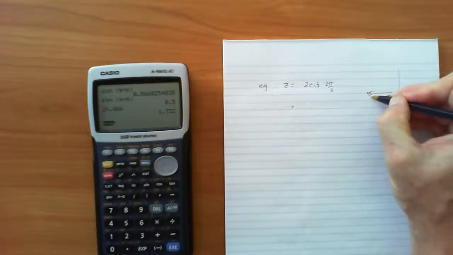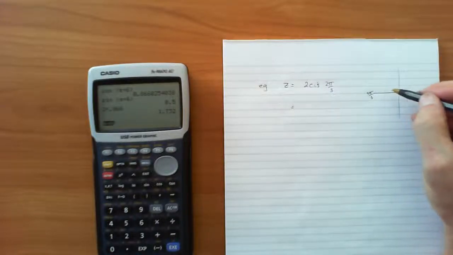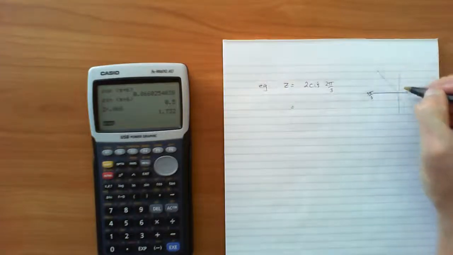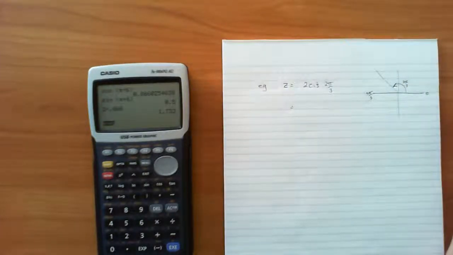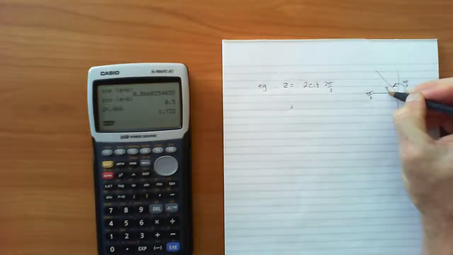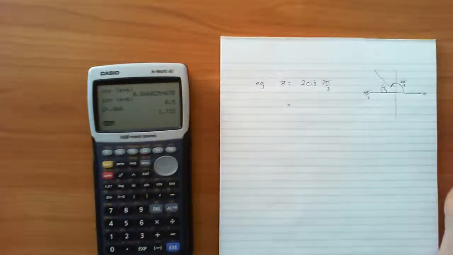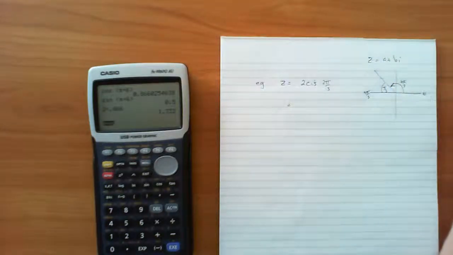Remember, this is 3 pi on 3. This is 0, so 2 pi on 3 is like 2/3 of pi, so it's going to be somewhere out here. This angle here is 2 pi on 3. There's another pi on 3, which would take you around to 3 pi on 3. So I always find it useful to predict what answer you should get. We're wanting z equals a plus bi.